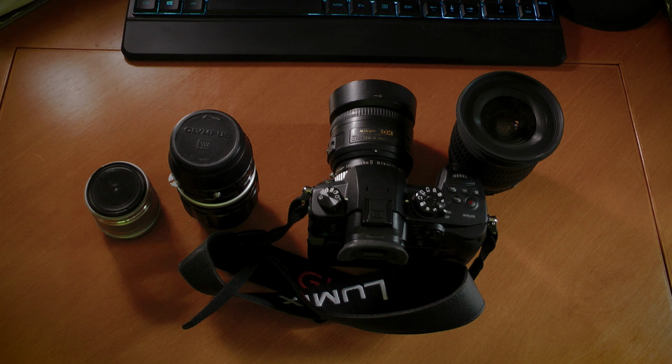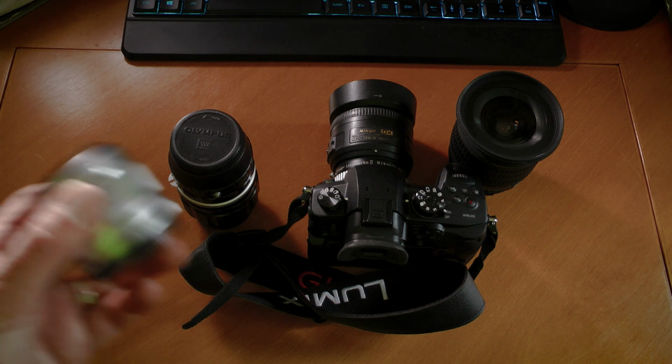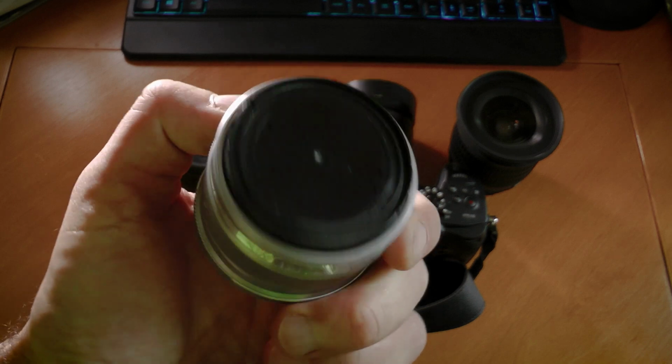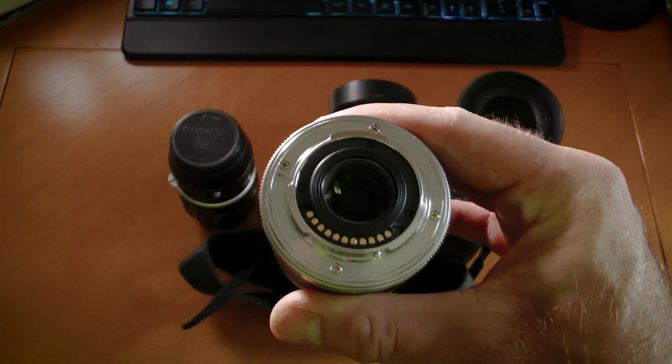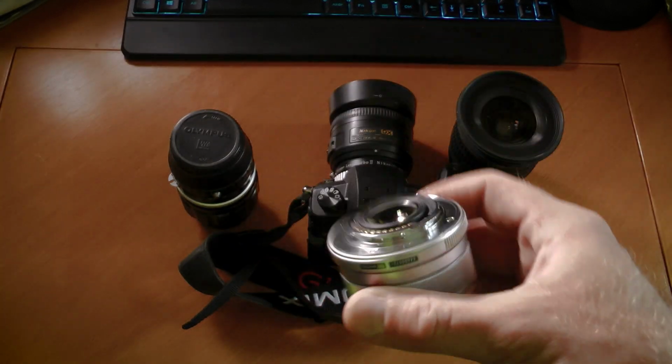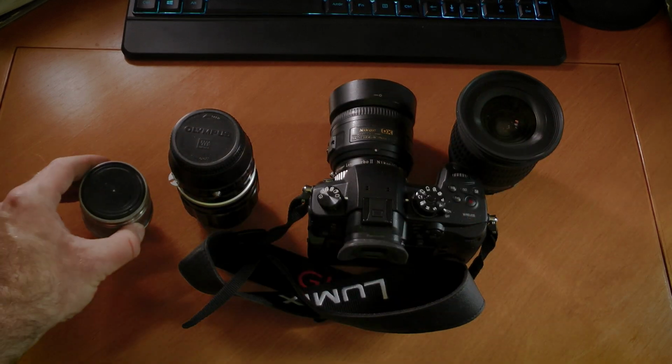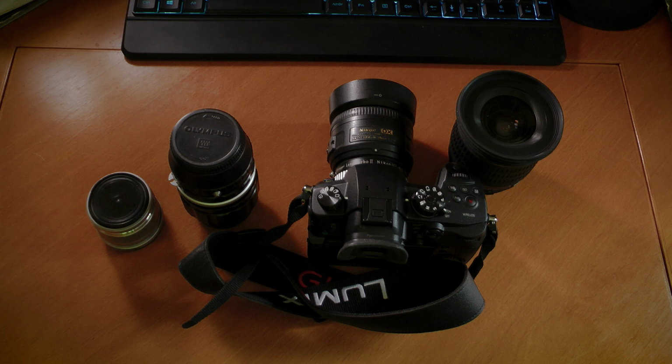In my previous video about the GH5's IBIS, I didn't mention manual lenses, thus this video exists. So, to keep it short, if you're using native glass, like this Olympus 25mm f1.8, which has electronics, the lens will communicate to the camera and the camera understands what focal length it is and will thus adapt the image stabilization to it.